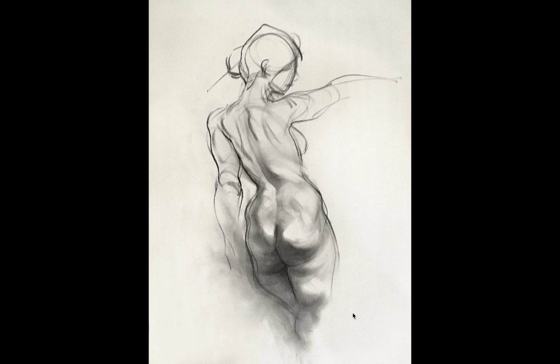Okay, so today you're going to be doing a set of gestures. You're going to be doing 5 2-minute gestures and then 3 5-minute gestures. So we're going to do several short ones and then a couple a little bit longer ones, and then we're going to move into a series of 20-minute drawings. So work with your model today. Her name's Miriam. She's great.